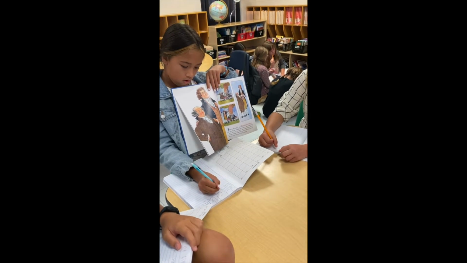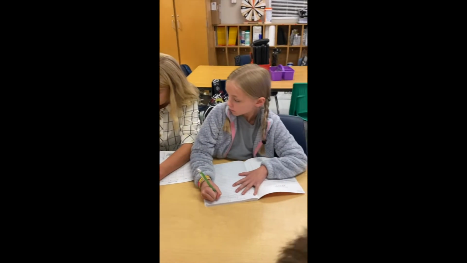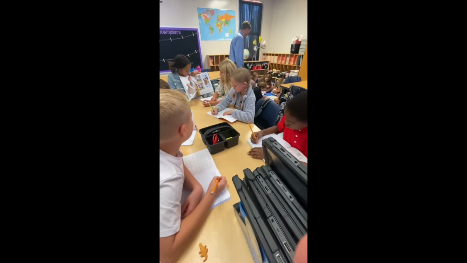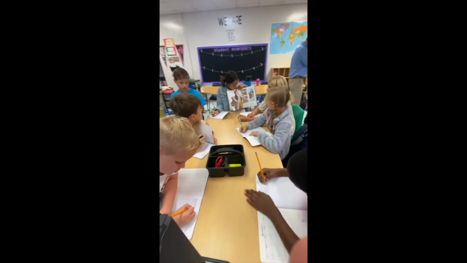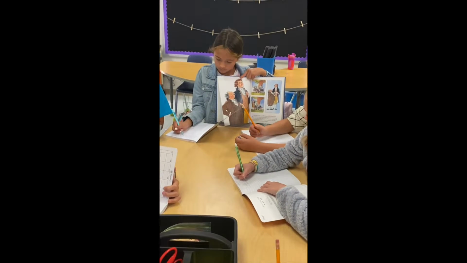All right, next page. I'm ready. A violin. That's a violin, or a fiddle. They're getting sung to sleep. I think they're the same thing.